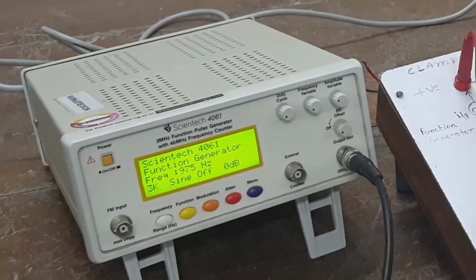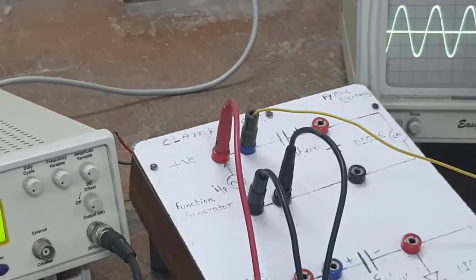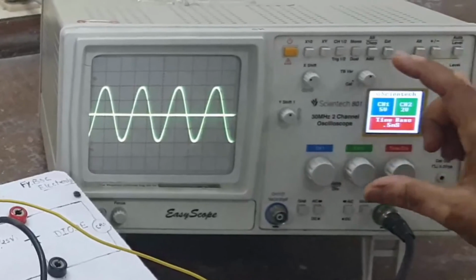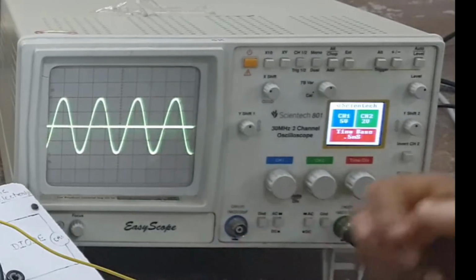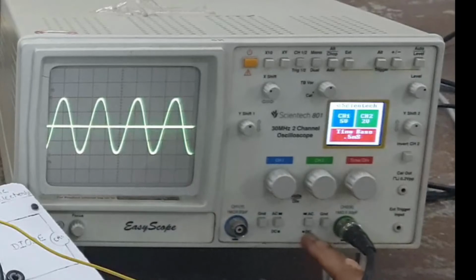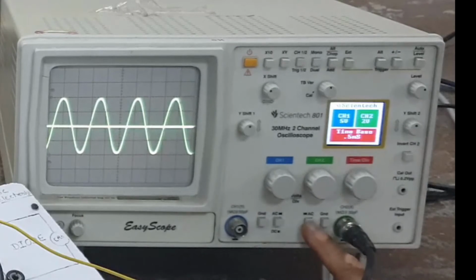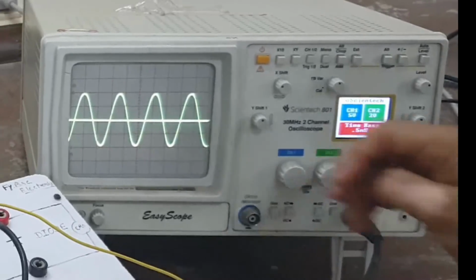Now, on the CRO, when you are visualizing the output, you have to put it in the DC mode, because DC voltage is also added here. We don't keep it in the AC mode. For that, there is a button here. You have to press it. That means you are using a DC mode. If you release this, that will be AC mode. So you have to keep it for DC mode.